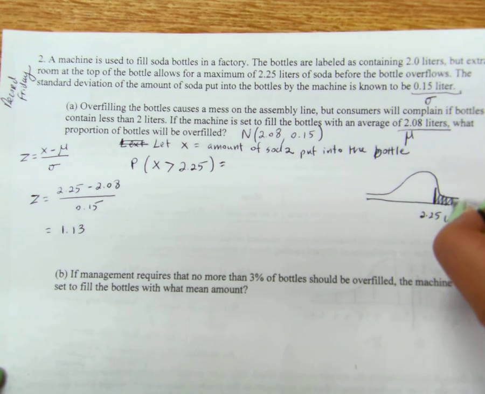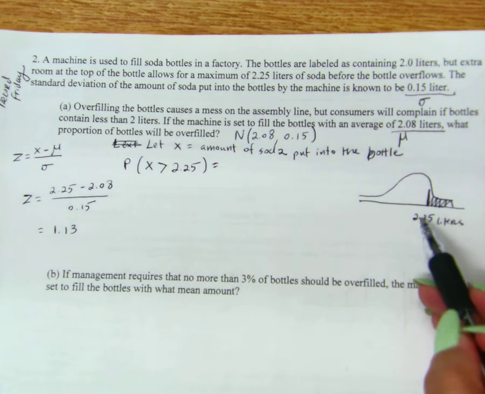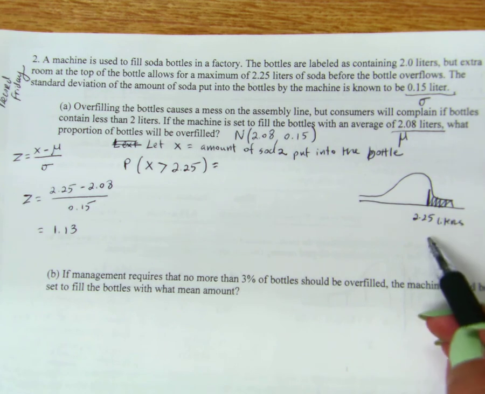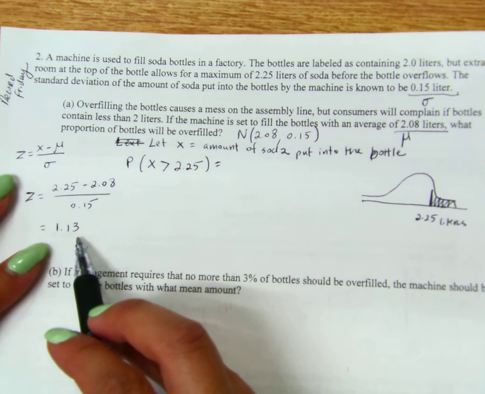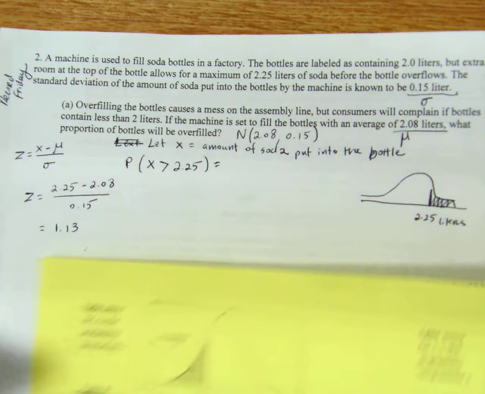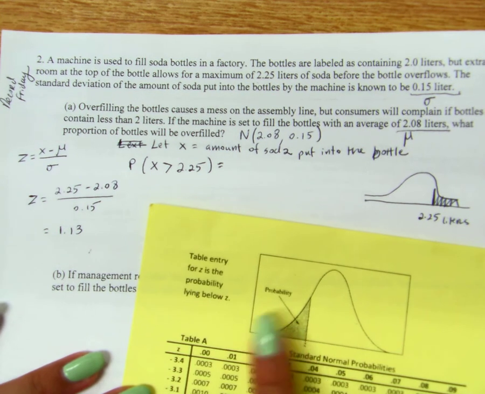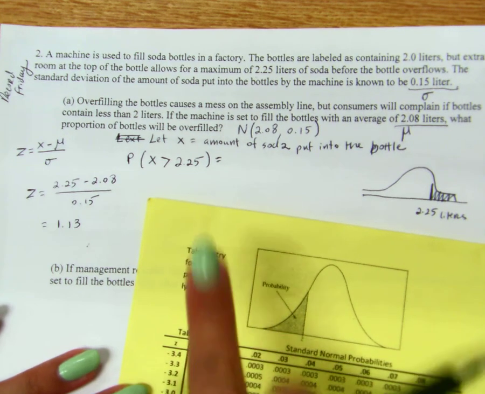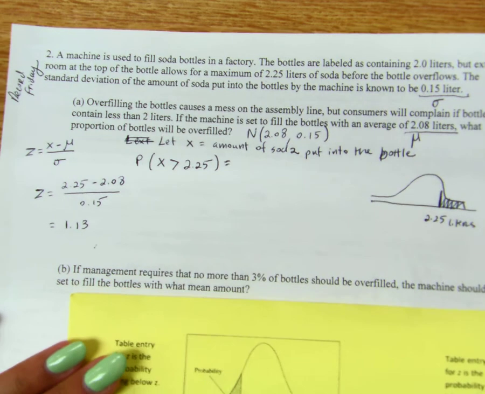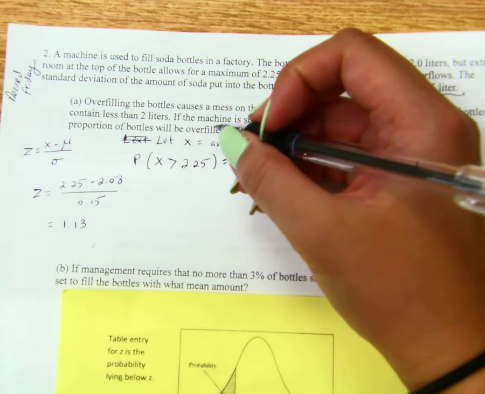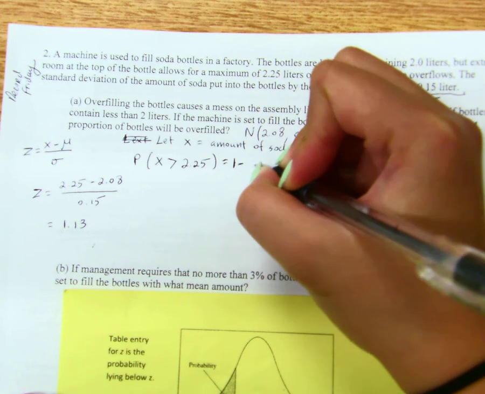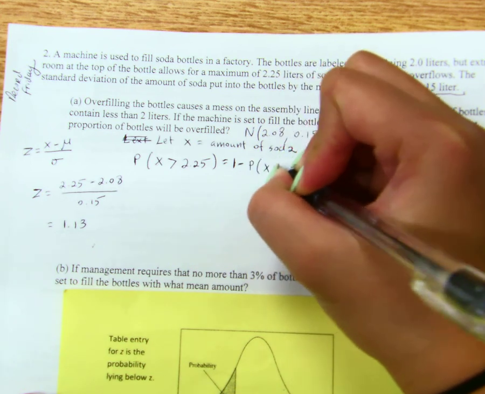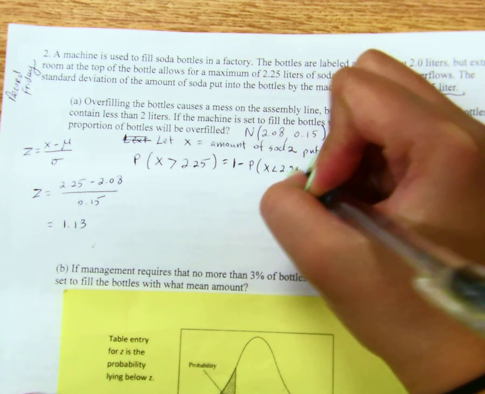So this is what we want, and we just found the z-score for this value, 2.25, so it's 1.13. The thing is, when we look at the table, the area below is going to be less, and so I'm going to take the complement of that, so 1 minus the probability that x is less than 2.25.